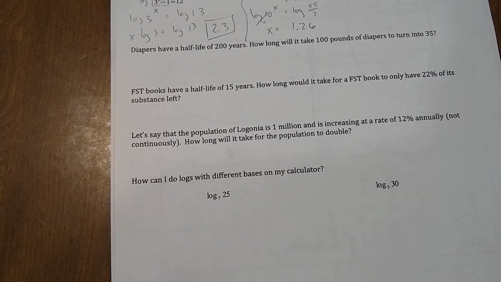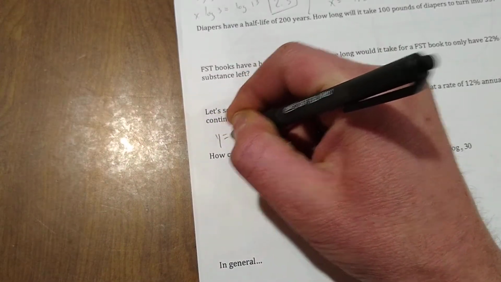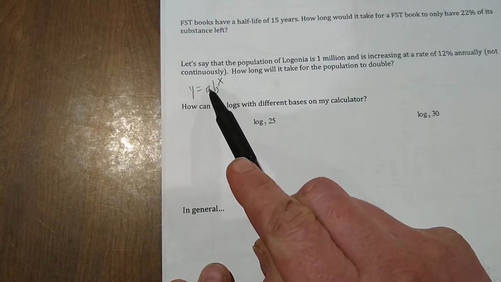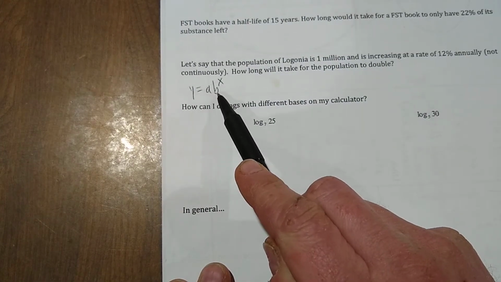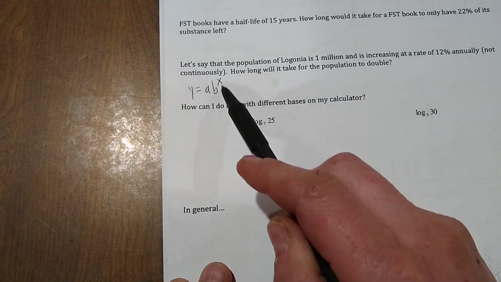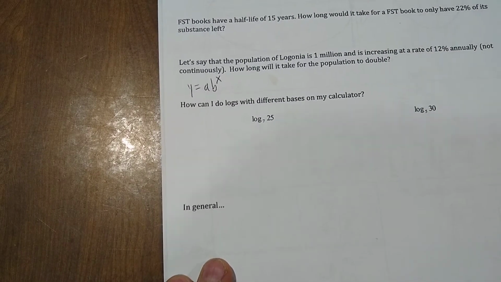So when it comes to exponential growth, there's one formula that you use a lot. We use it a little in this chapter, but more in your previous chapters about exponential growth, and it was y equals ab to the power x. A being what you start with, b is the growth factor, what you're multiplying by over and over again, and then x is how many times you multiply by that growth factor.